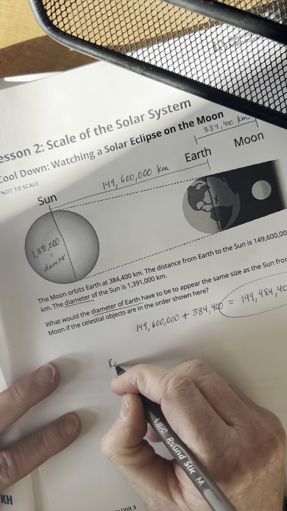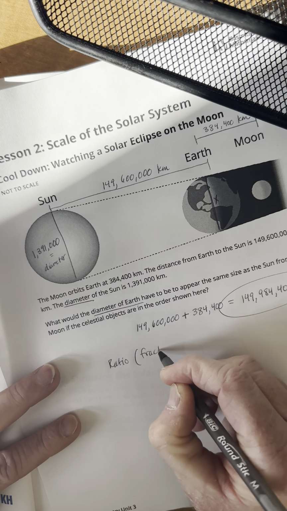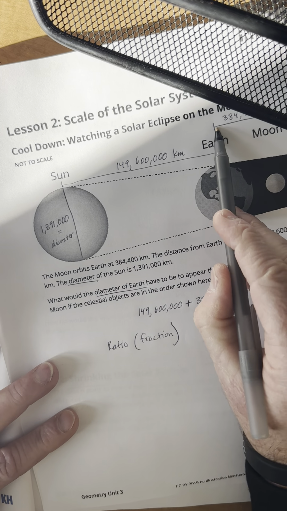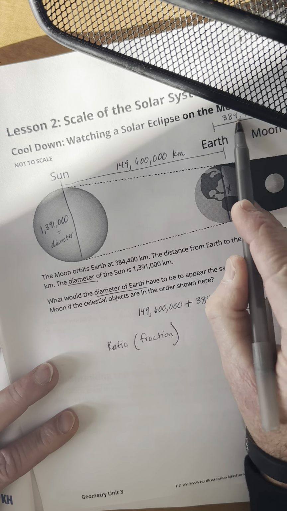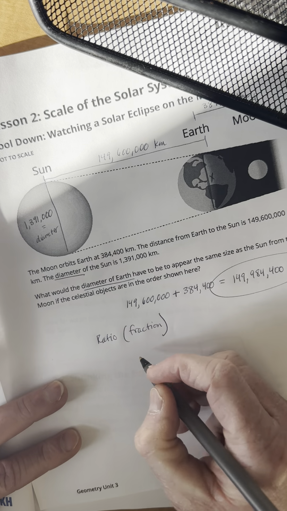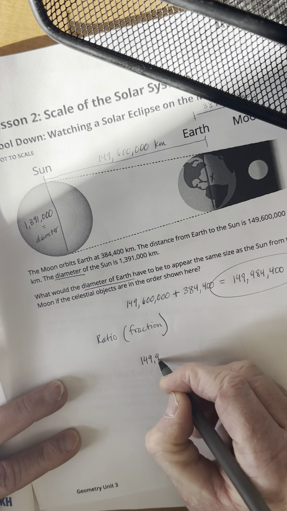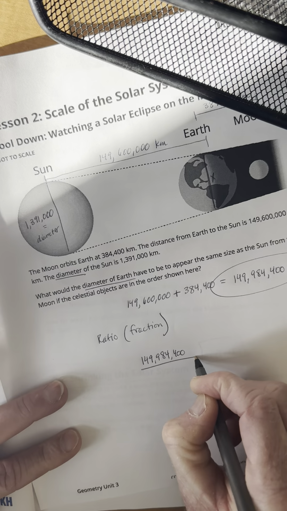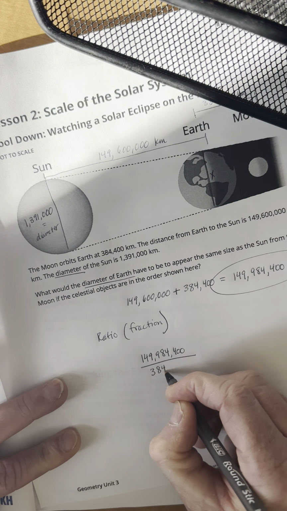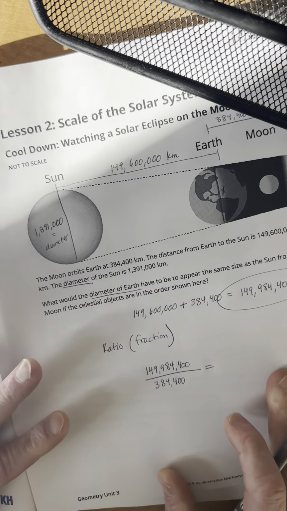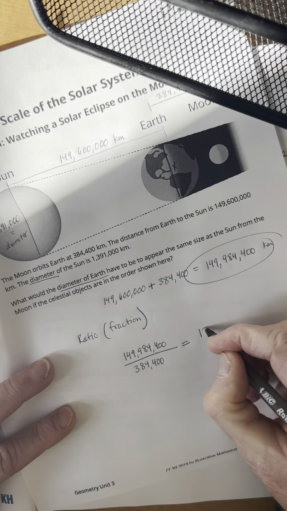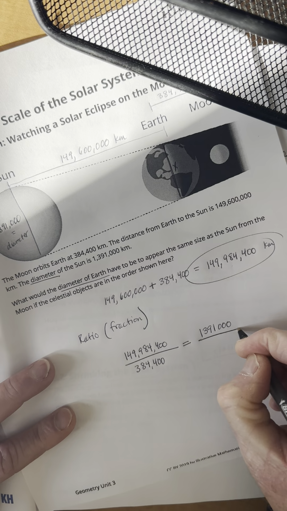So we need a ratio. A ratio is a fraction. We're going to compare this to this, and then we're going to compare this to this. So what you're going to say is 149,984,400 over just the Earth to the Moon, 384,400. That's going to equal this over this, 1,391,000 over x.